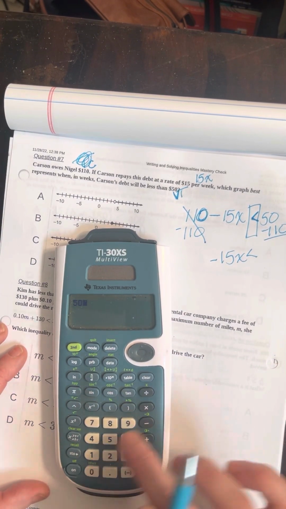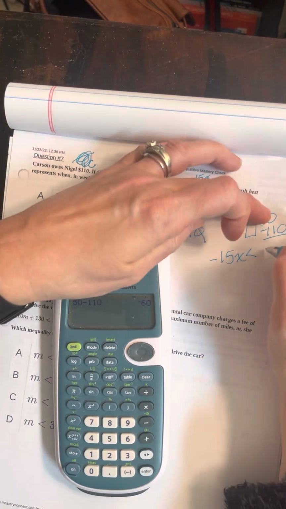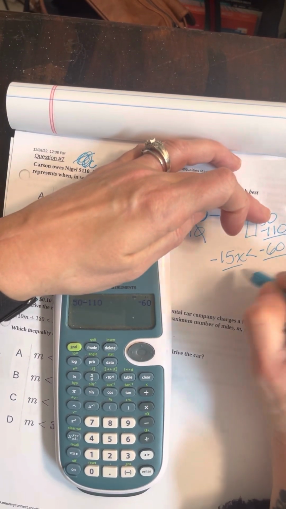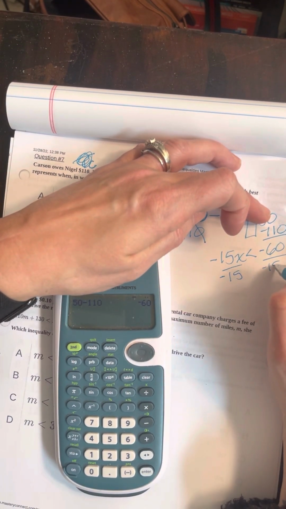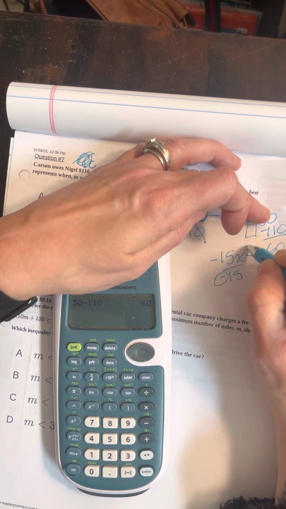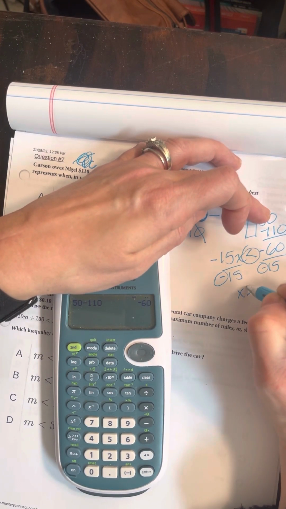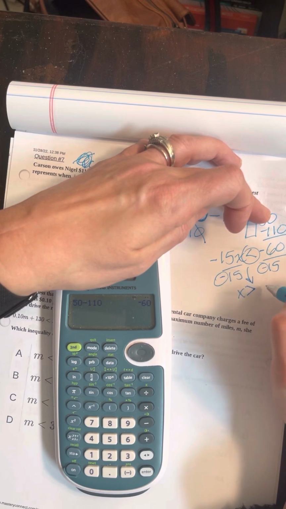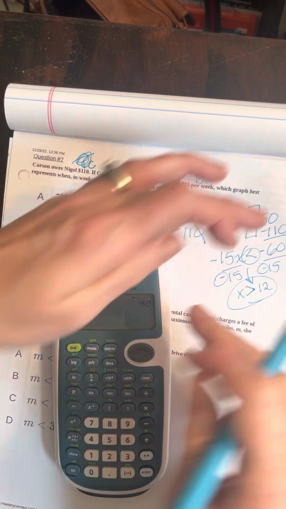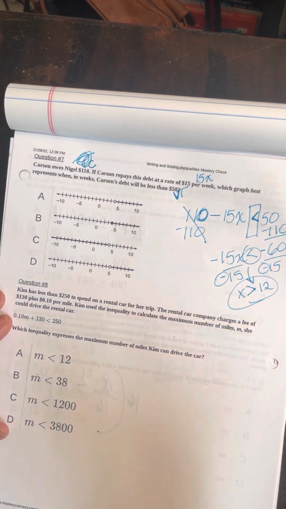And I'm doing this. It's negative 60. Divide both sides by negative 15. Now look at what I'm doing right here. I'm dividing by a negative, so that's got to flip around. And x is going to be 12. X is going to be greater than 12.